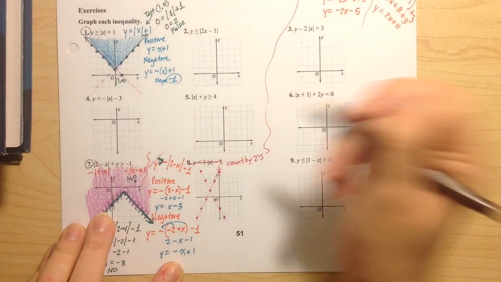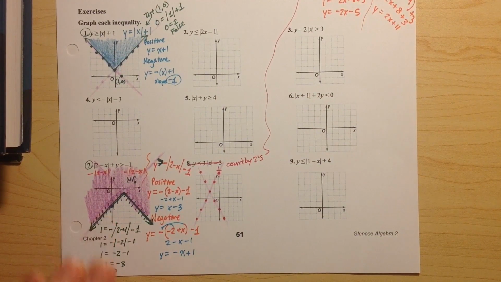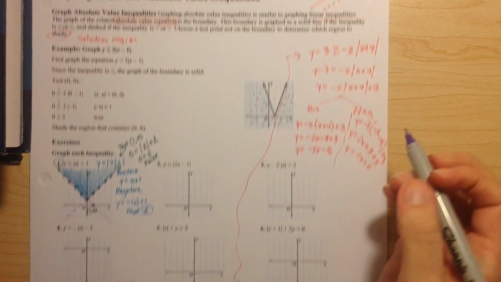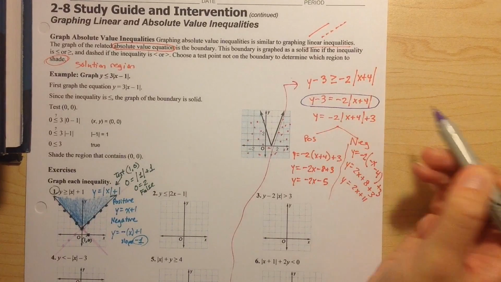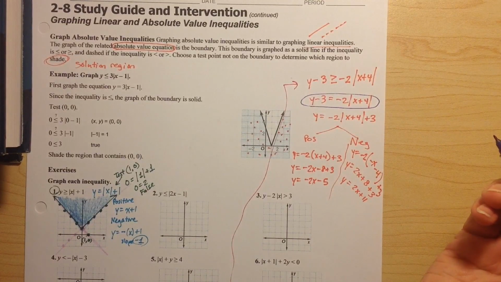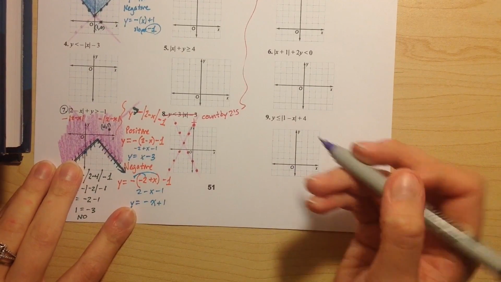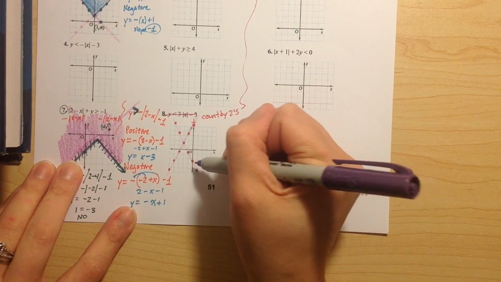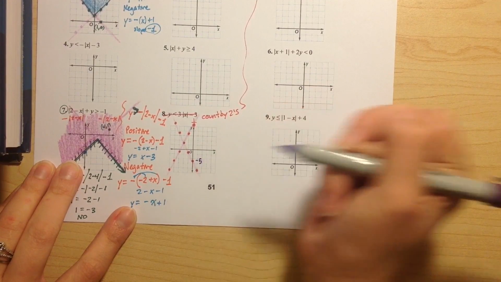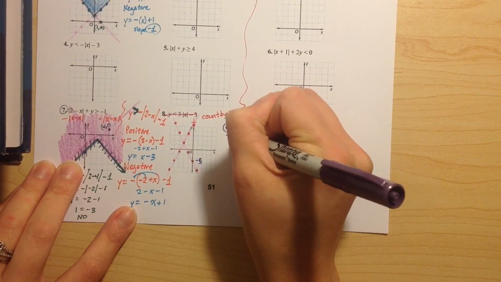So now I need to test a point in my original equation. I would go back to the original right here, before we added the 3 over, because we might have done that wrong. So let's test on my line. I'll test this one, which is down at negative 5. So I'm going to test 0, negative 5.